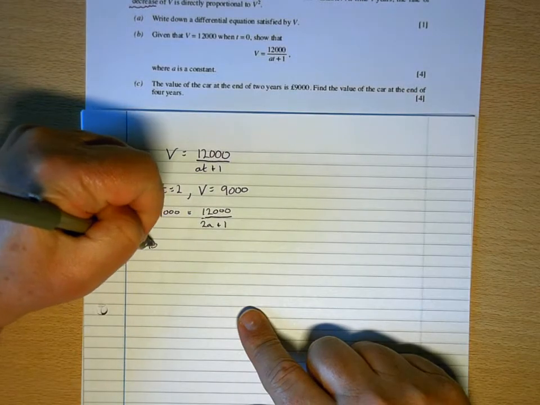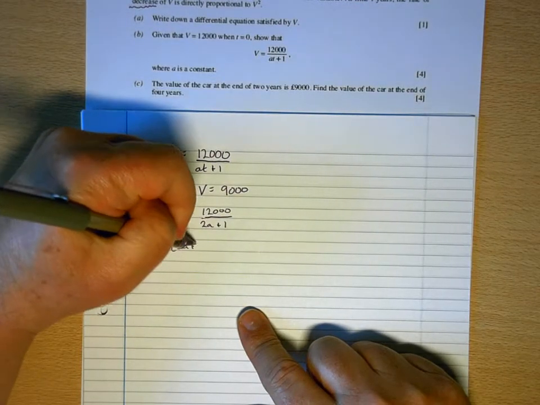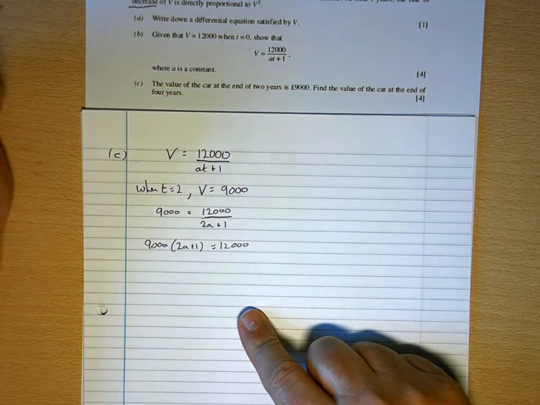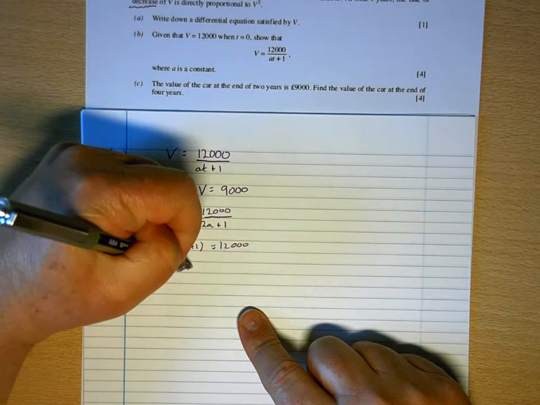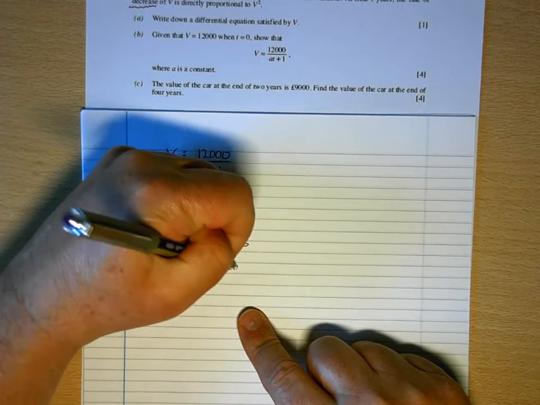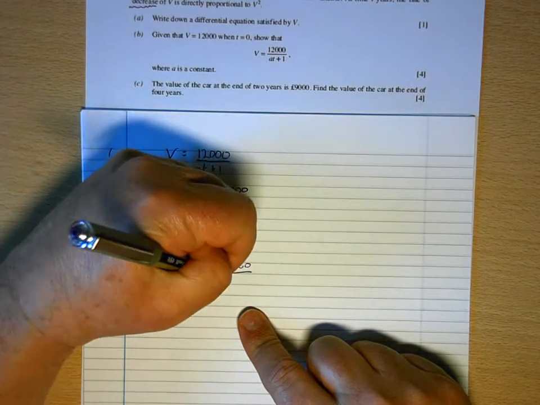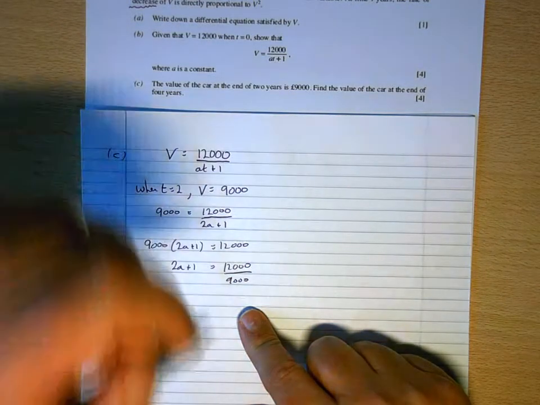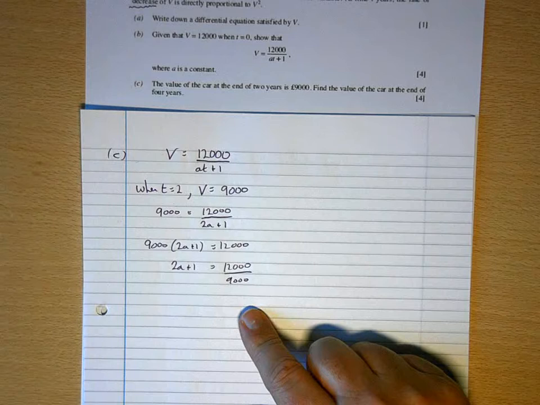So 9,000 times 2a plus 1 is 12,000. 2a plus 1 is 12,000 over 9,000. So just taking the multiply by 9,000 across.